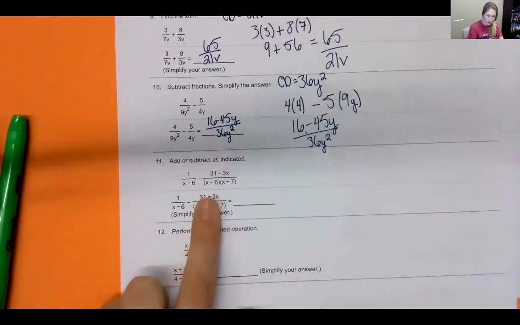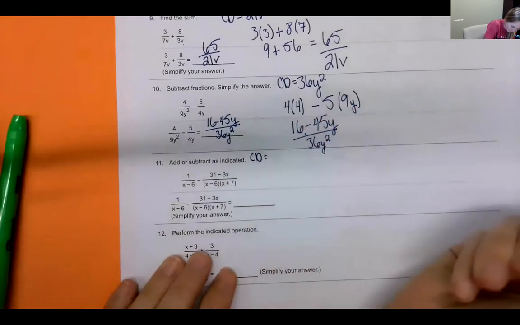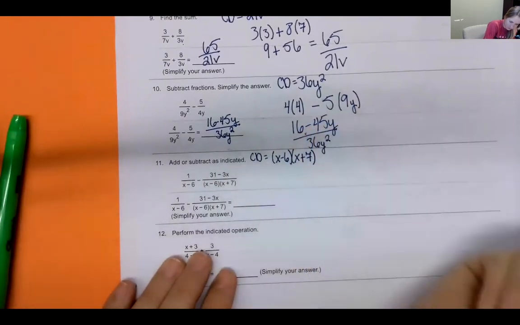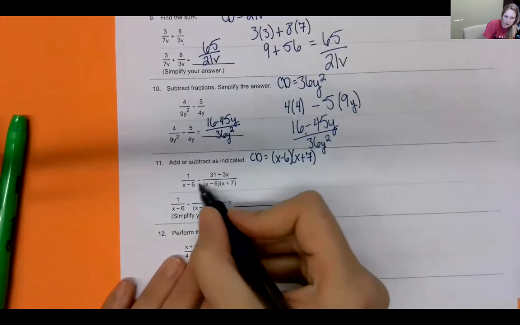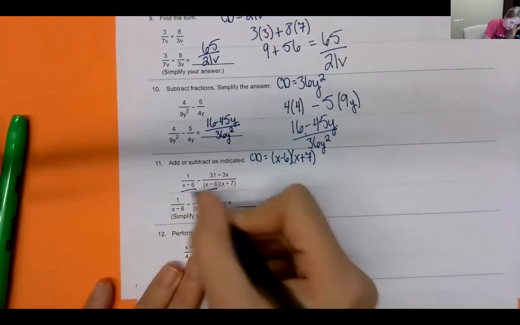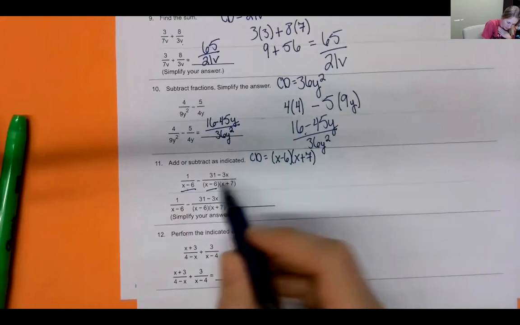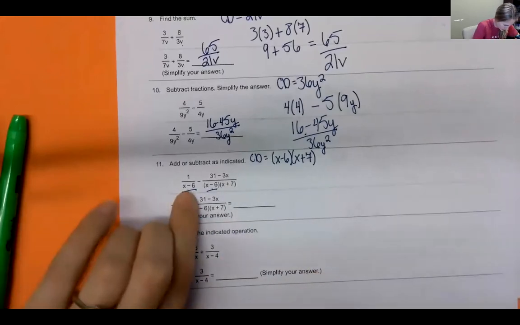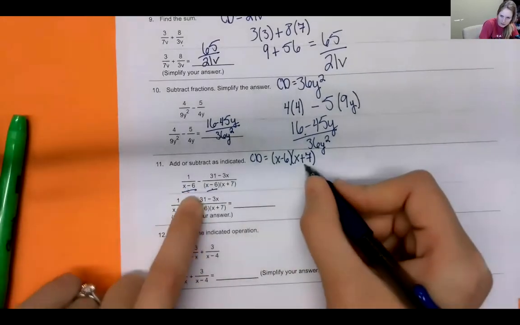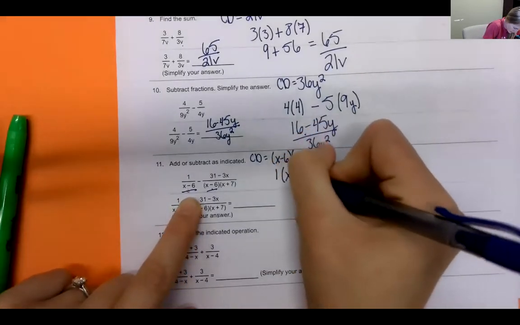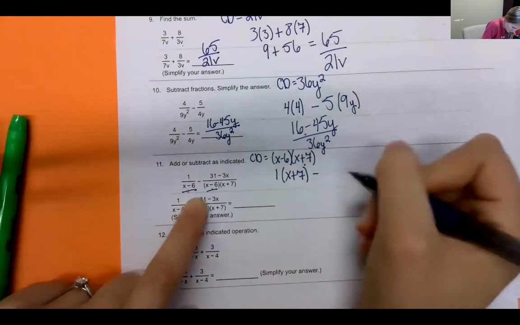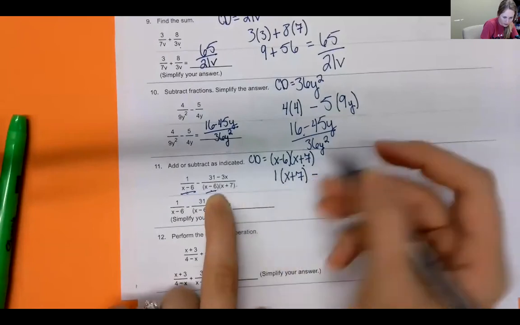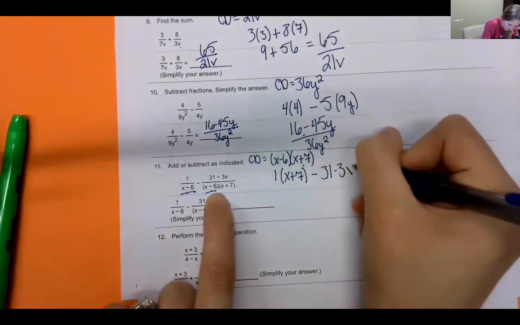Okay. On this one, our common denominator is going to be x subtract 6 times x plus 7. This x subtract 6, this is one of those shared things, so I don't have to put 2 of these because there's one already here. Okay, so this is missing this x plus 7. So I'm going to do 1 times x plus 7. Subtract. This is the common denominator, so I don't have to multiply this one by anything. So I'm just going to have 31 subtract 3x.